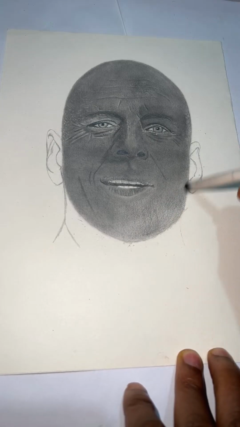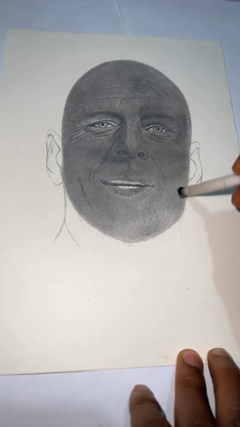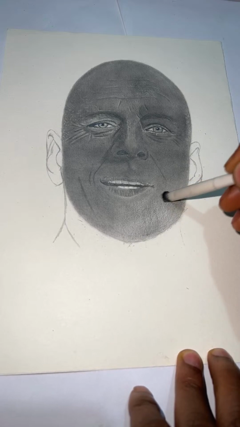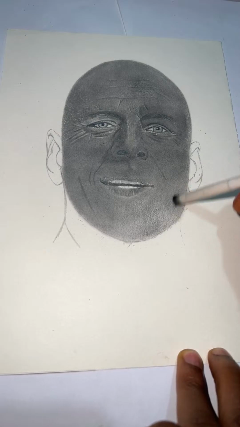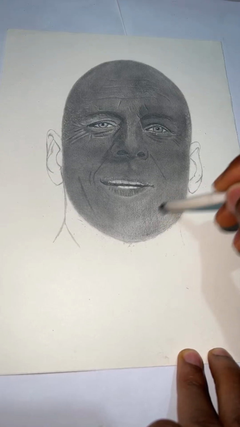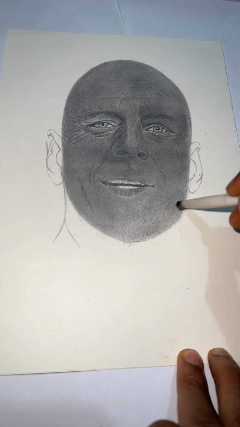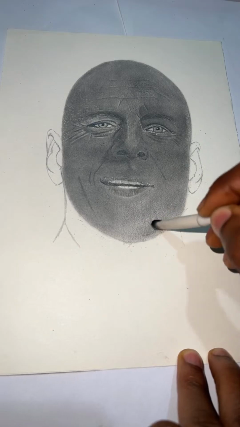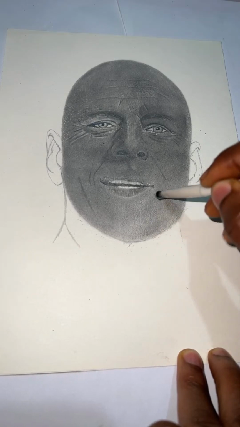So remember that the leading cause of new onset blindness in the elderly, people 65 or older, would be macular degeneration.